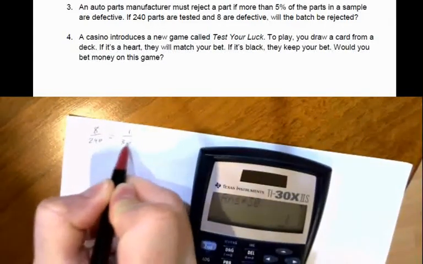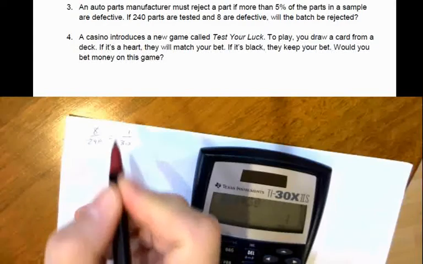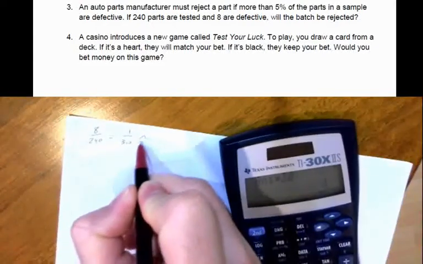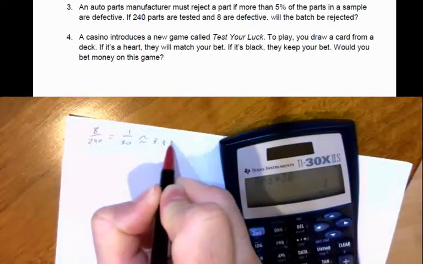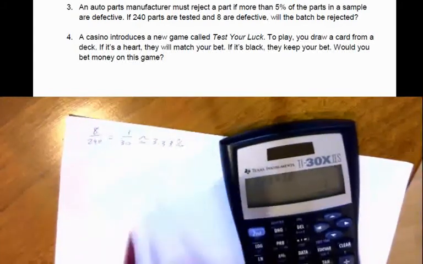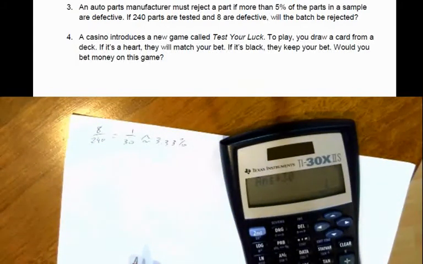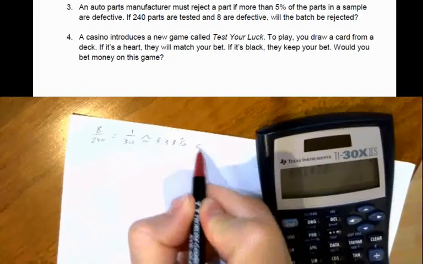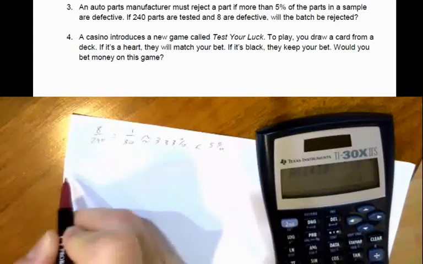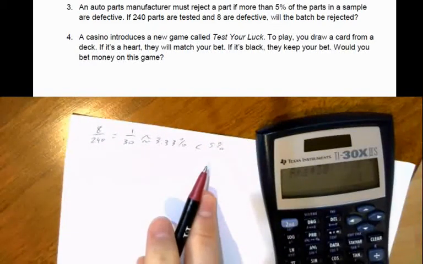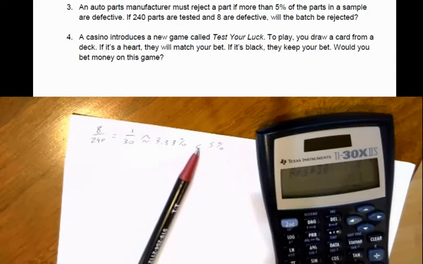Written as a decimal, that's approximately 3.3%. That is less than 5%, so the batch will not be rejected in this case.